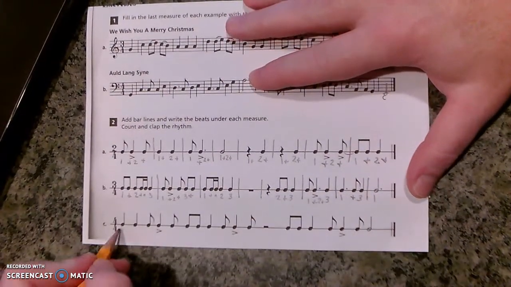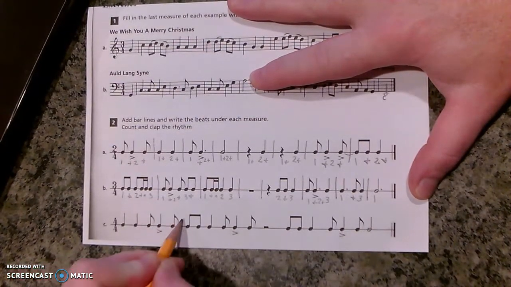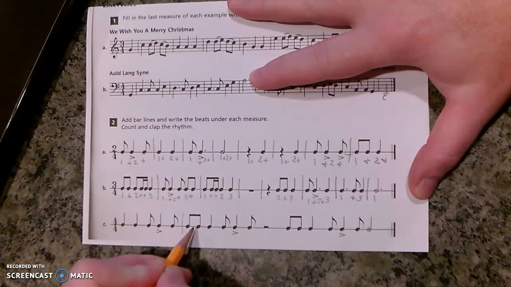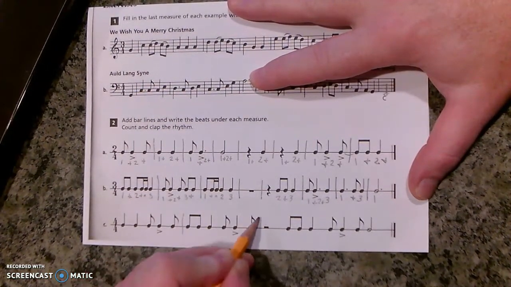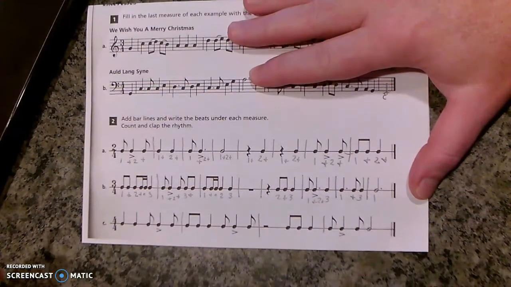All right, next we're in 4/4 time. Let's write our bar line. So here's 1, 2, 3. So our first bar line would go right there. 1, 2, 3. Next bar line would go there. 1, 2, 3, 4. And then 1, 2, 3, 4.